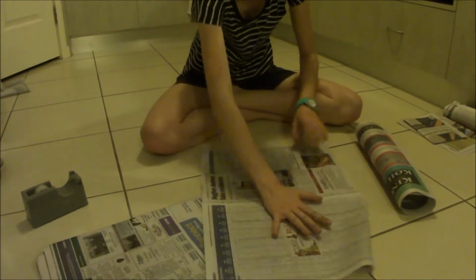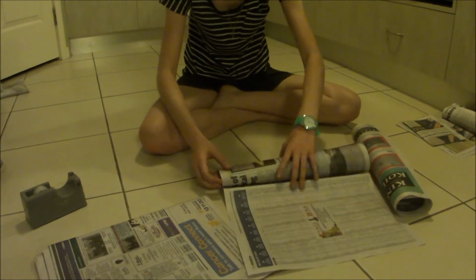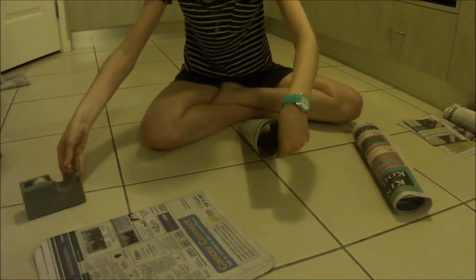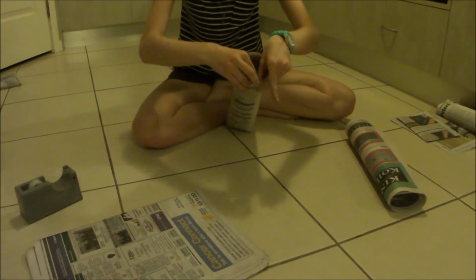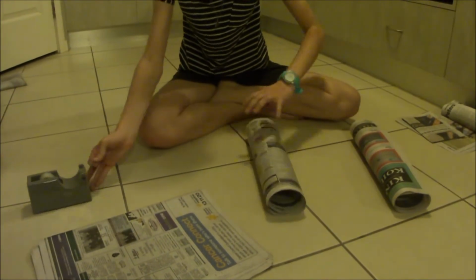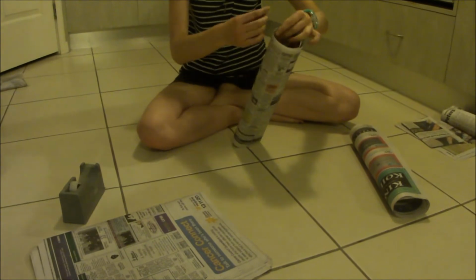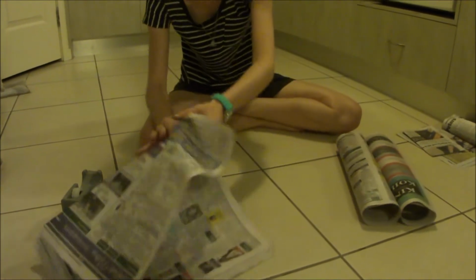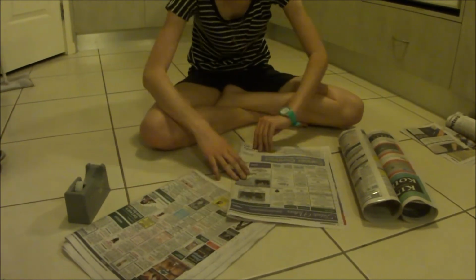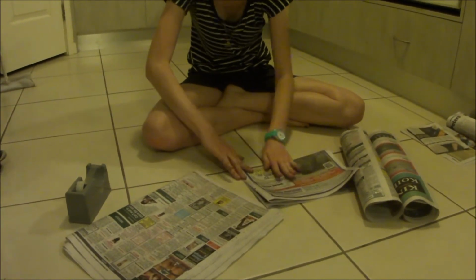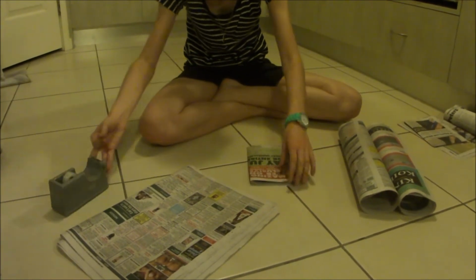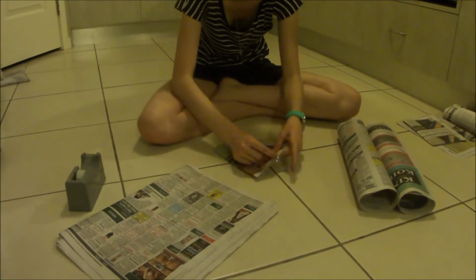Before starting construction, I investigated by looking at ways of building a newspaper tower. It was from this research that I developed the idea of creating cylinders. I achieved this by using a small amount of sticky tape to hold the shape. I then created a stiff platform to stack the next cylinder on, by folding the newspaper and using tape to hold it close.